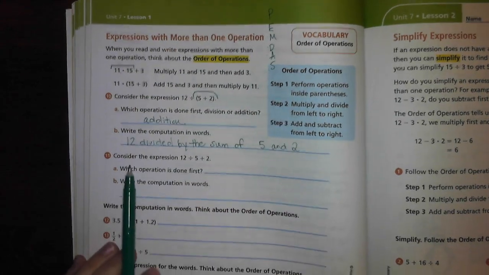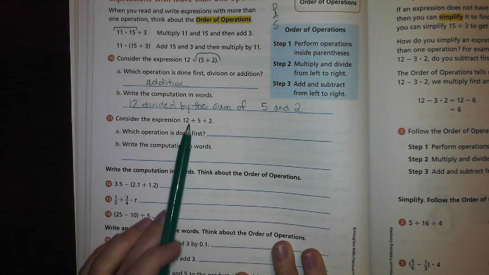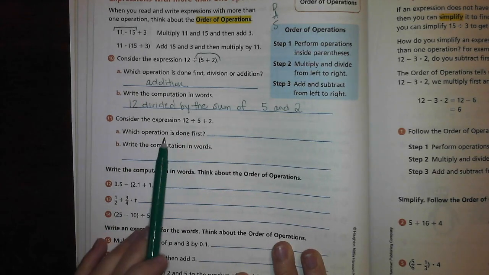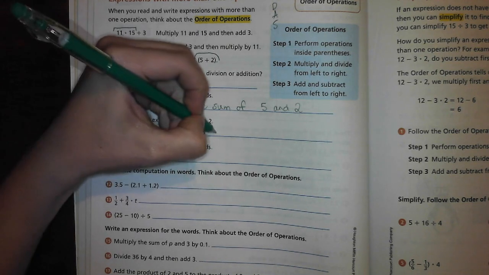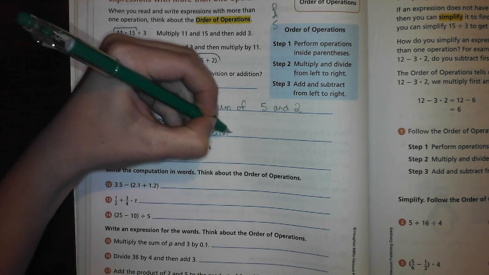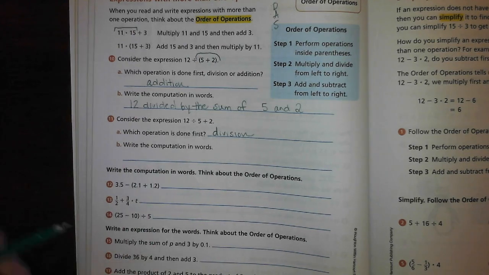Let's look at this one next. Consider the expression 12 divided by 5 plus 2. What operation is done first based on the order of operations? Division is done first. Write the computation in words.